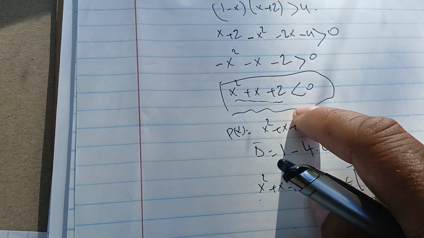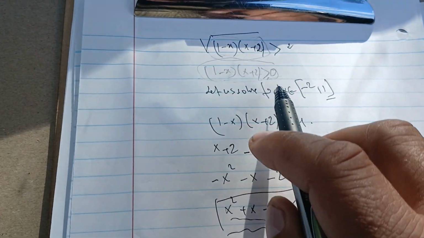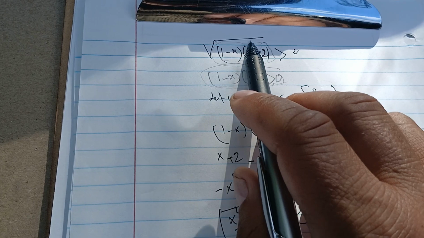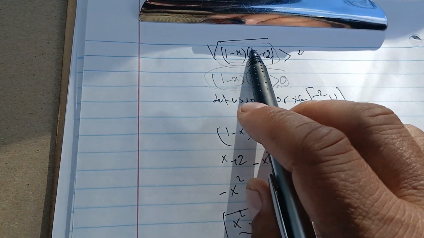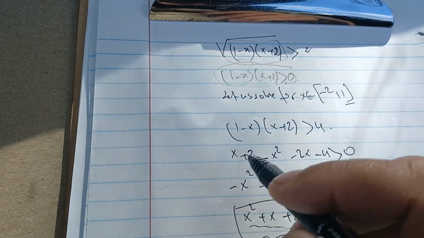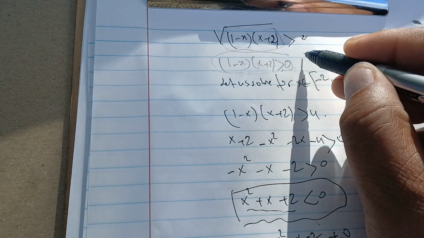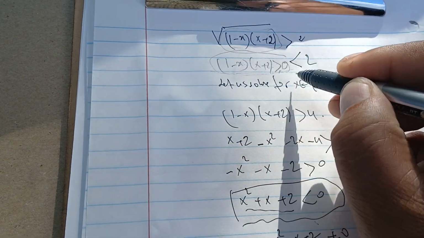That means there is no x in this interval that would make the square root of this quantity bigger than 2. So if it's false, that means it's always less than 2.